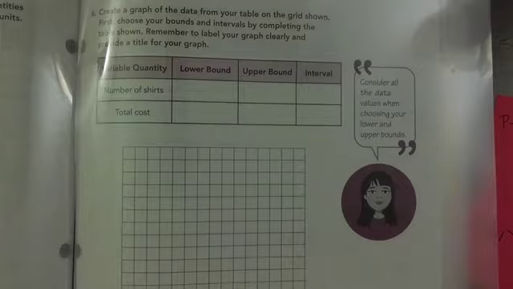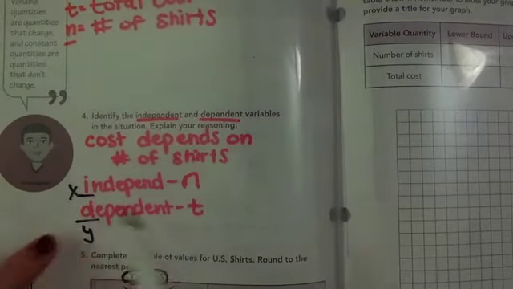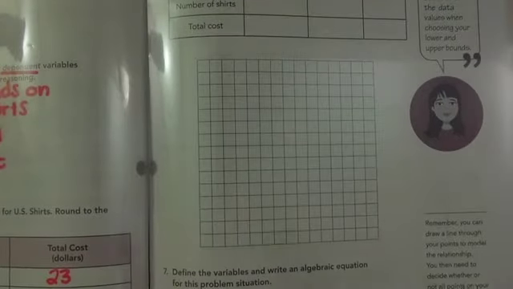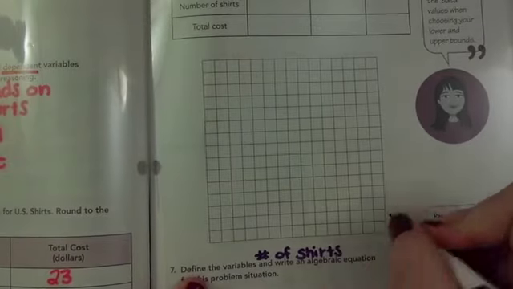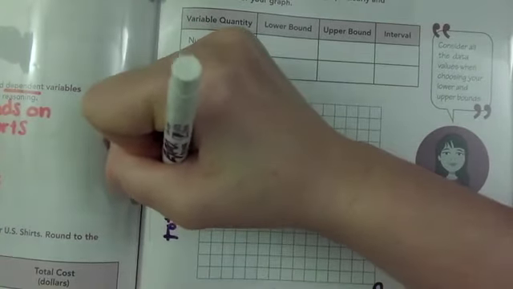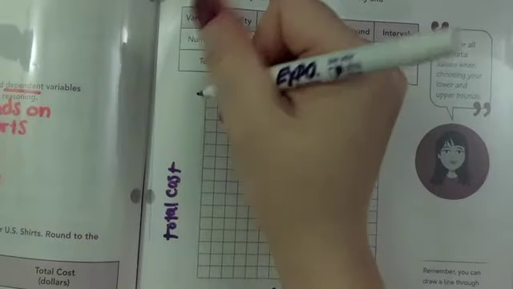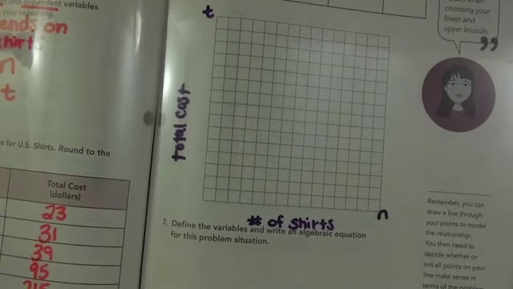Okay, so here we go. We have already said what the independent is. Remember, the dependent goes on the y-axis, independent goes on the x. So for the independent, we need number of shirts, that's going to be N, and T is total cost, and it goes on the y-axis. That's why we had to cover that stuff before we did this lesson. Okay, so number of shirts.